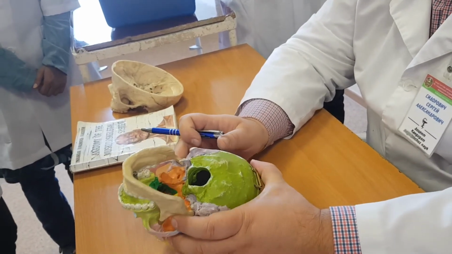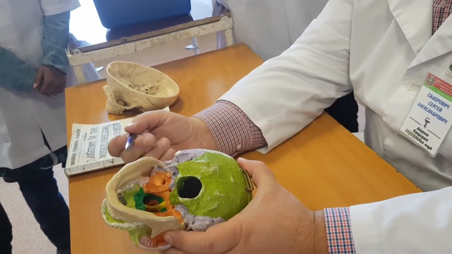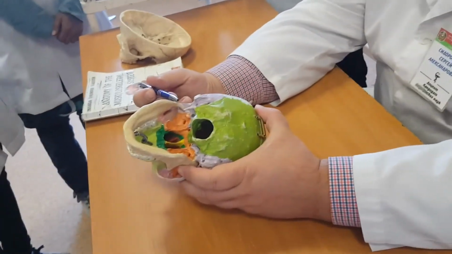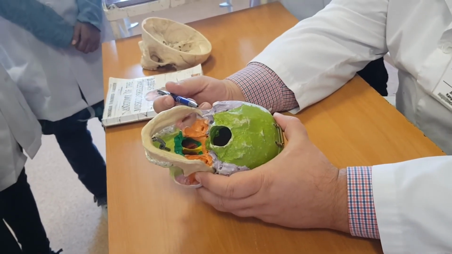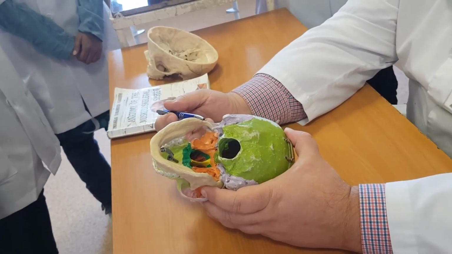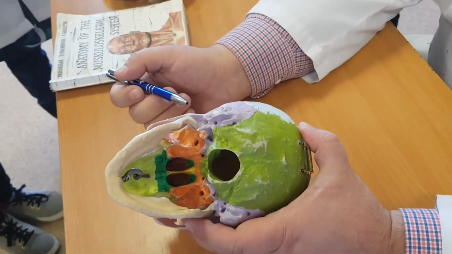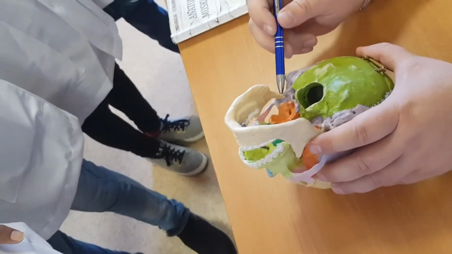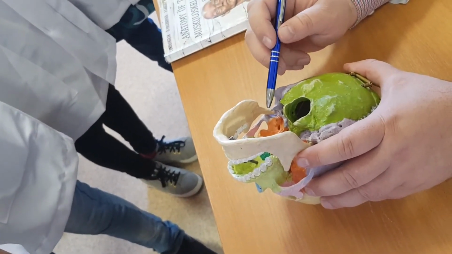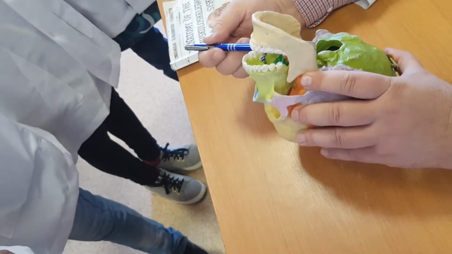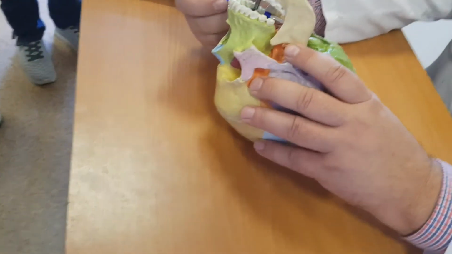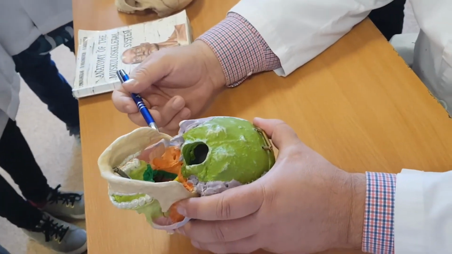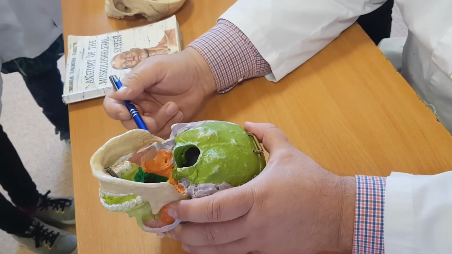And last, ligaments. One ligament starts from the zygomatic arch and goes to the neck of the mandible. That is lateral ligament, ligamentum laterale. It is the strongest ligament in this joint. Another ligament starts from the styloid process and goes to mandible. That is ligamentum stylomandibulare. And the last ligament starts from the sphenoid bone and goes to mandible. That is ligamentum sphenomandibulare. But the main ligament is ligamentum laterale, the lateral ligament.